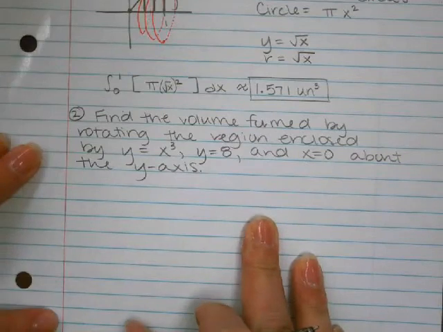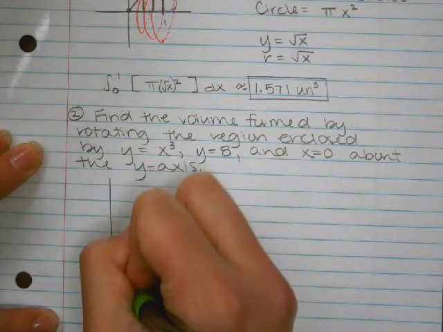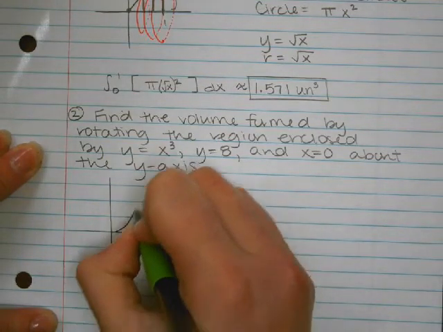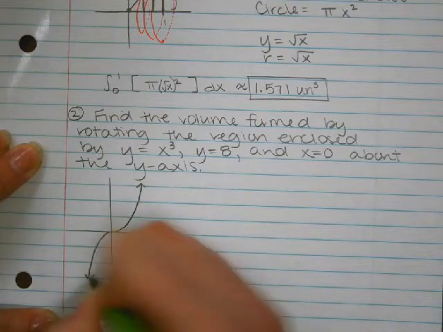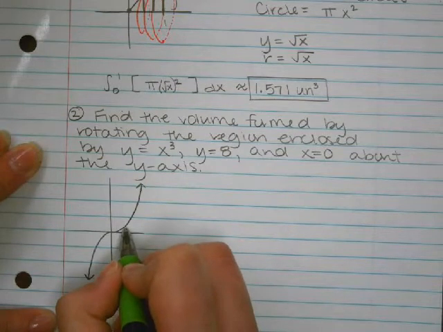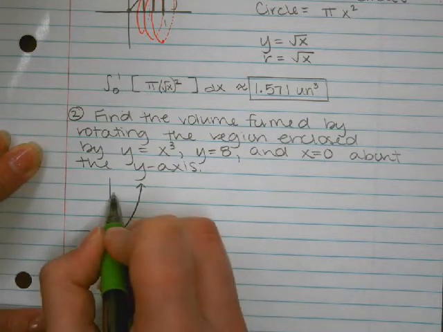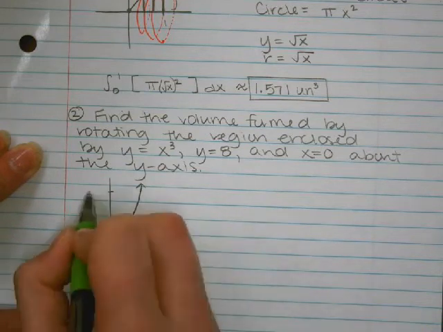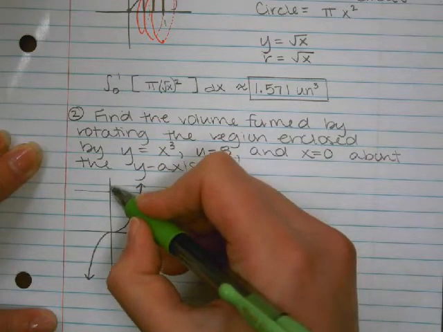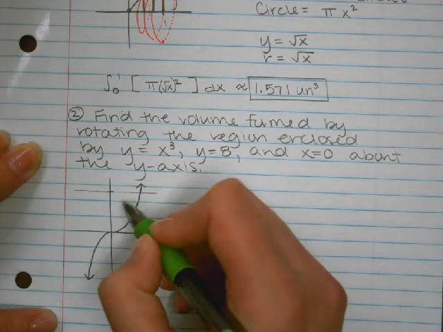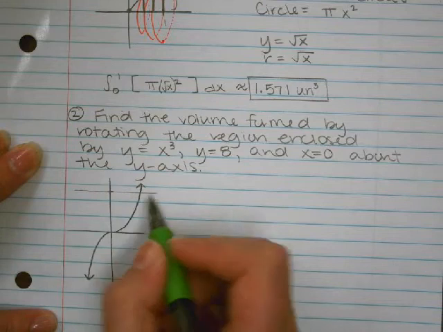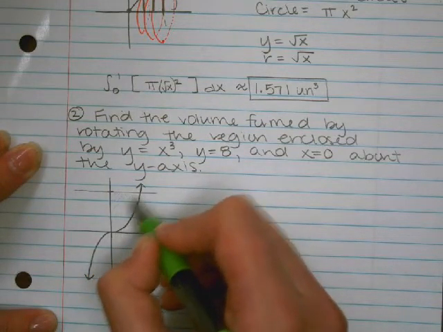So I'm going to sketch a picture of this. x cubed is an S curve that looks like this. For y equals 8, our first point is 0, 0, then over 1, up 1, and over 2, up 8. So y equals 8 would be somewhere right there. So there's my horizontal line, and then x equals 0 is right here. So that means the area that we're spinning around would be this area right in here.